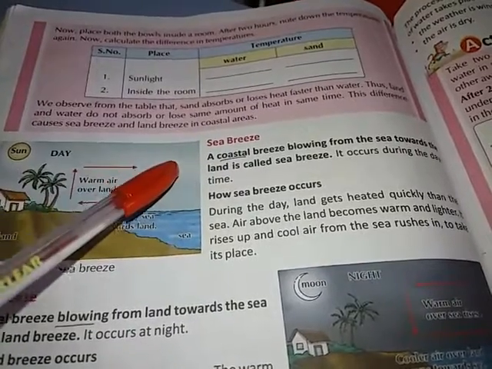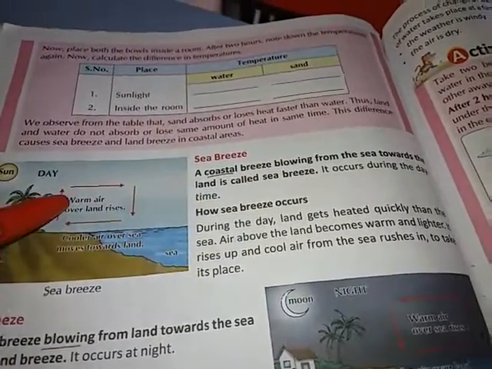This cooler air will come over here. Cooler air over the sea moves towards the land. So whichever air has been heated will move up, and that cooler sea air will come over the land side. Okay, so this is called sea breeze.